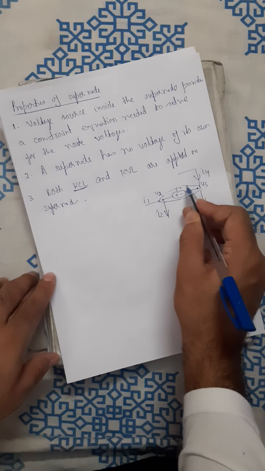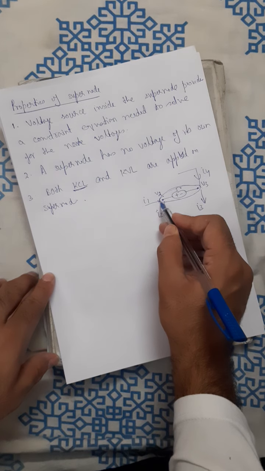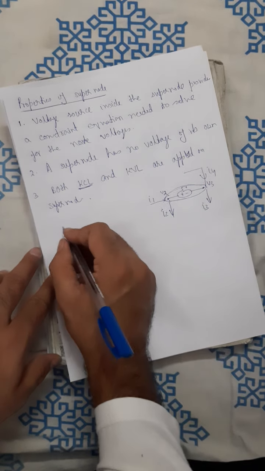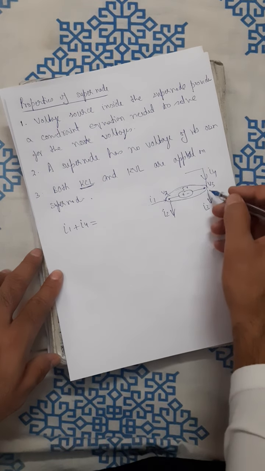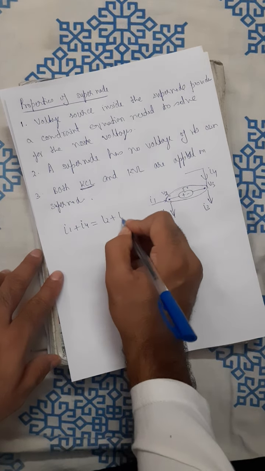approaching this node? This is a complete node. I1 is going towards this node, and I4 is going towards this node. So I will get I1 plus I4. And what are the currents that are leaving? It is I2 and I3, equal to I2 plus I3.